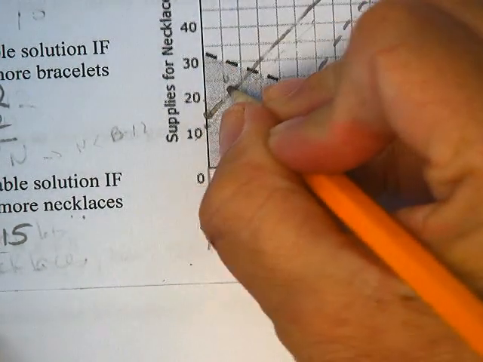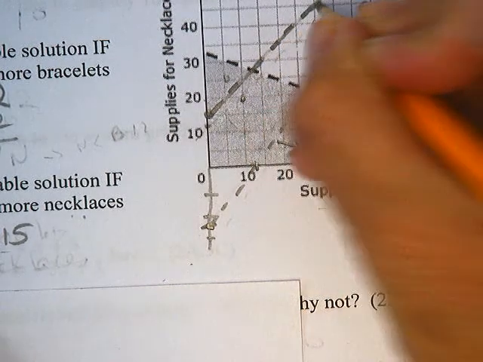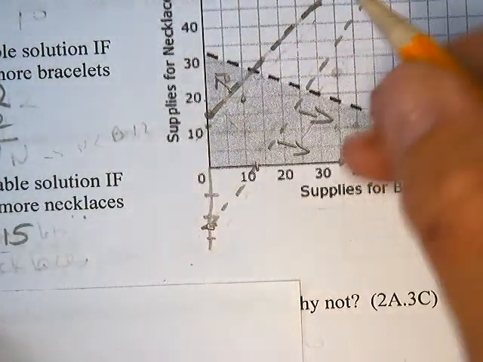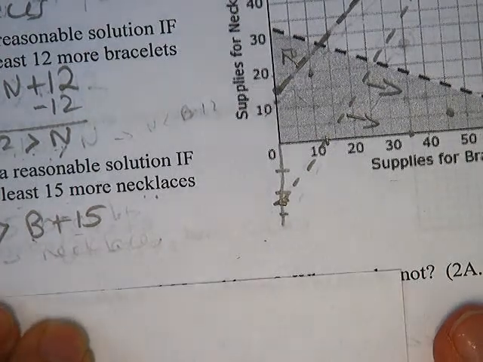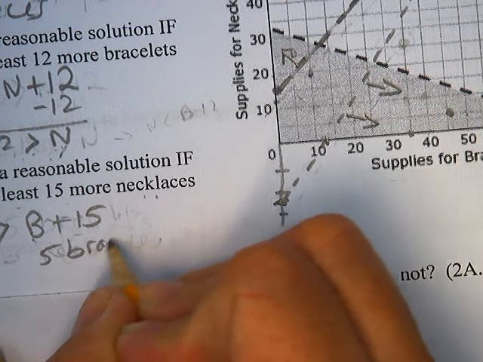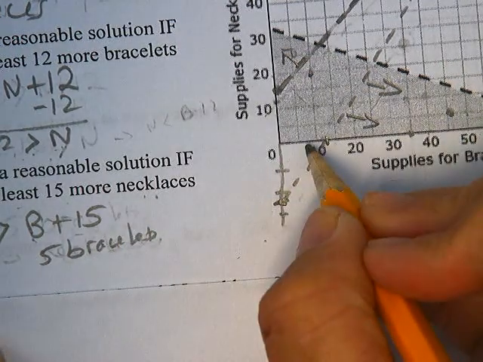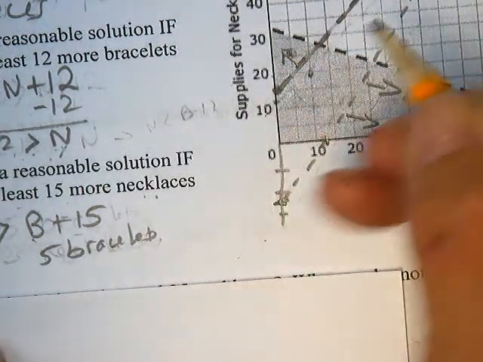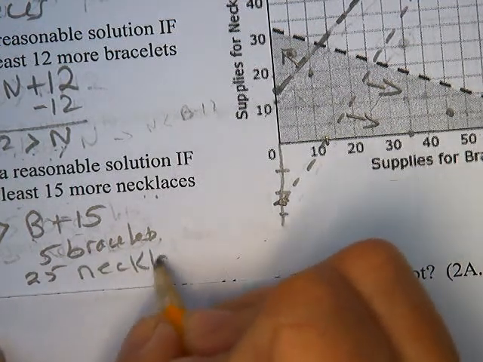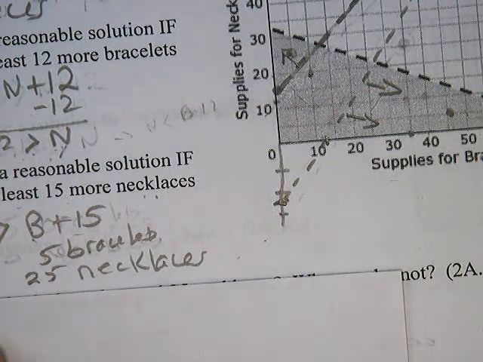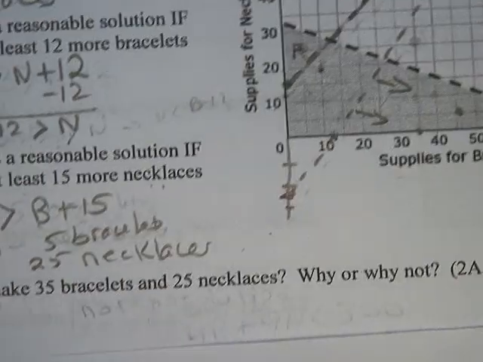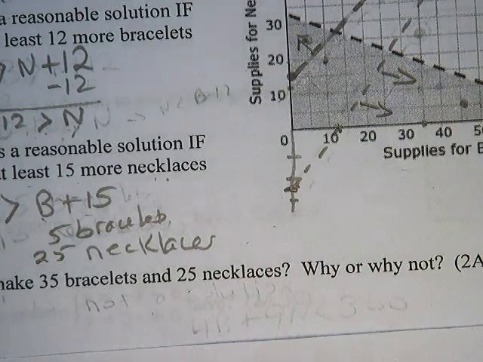We need our n's to be bigger, so that would be on this side of it. An ordered pair that would be reasonable. So let's say 5 bracelets and what is that? 25 necklaces. Perfectly reasonable.